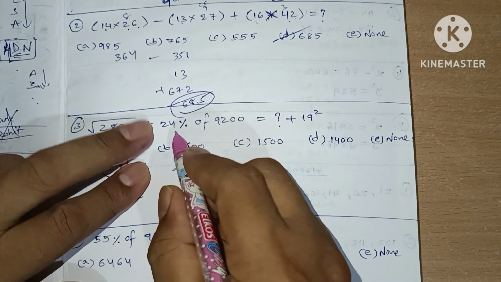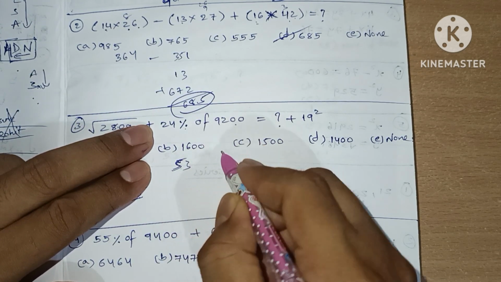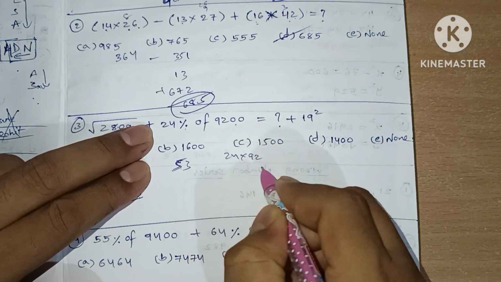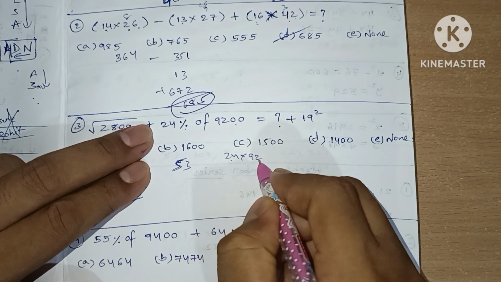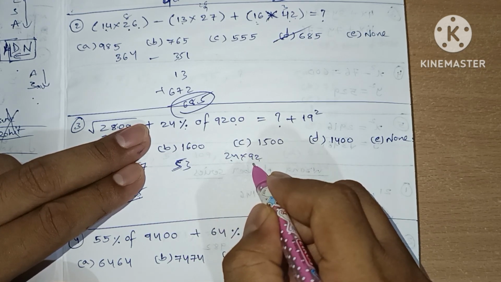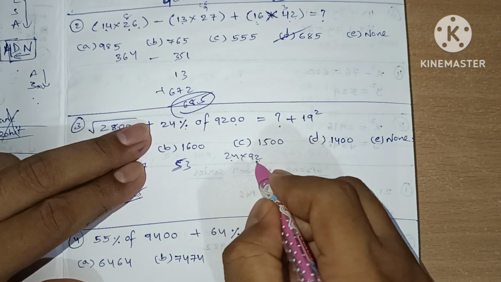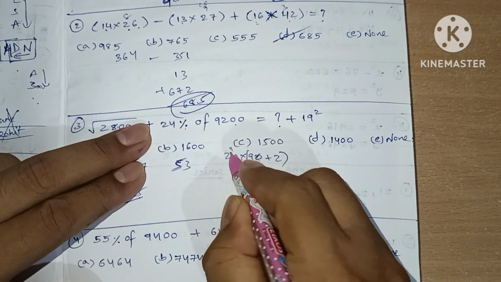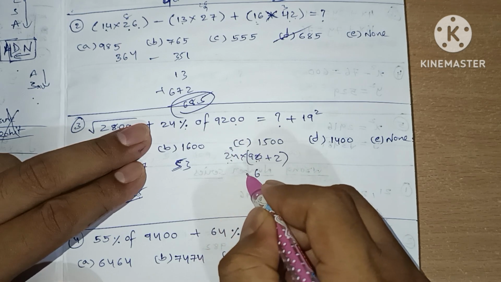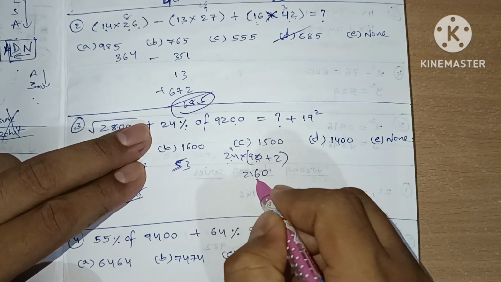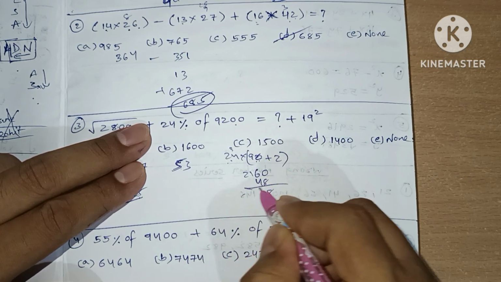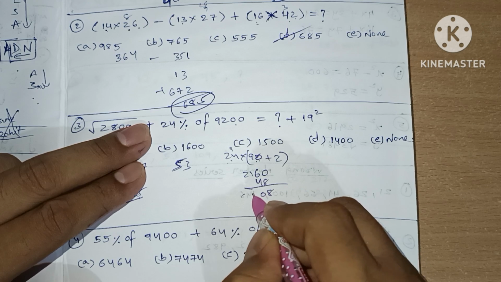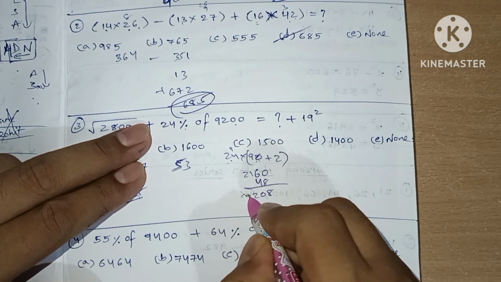53 plus percentage and double zeros cancelled. 24 into 92 times 24. Let's write this as 90 plus 2. 9 4 times 36. 9 2 times 18 plus 3. 2160 plus 48, 2208.